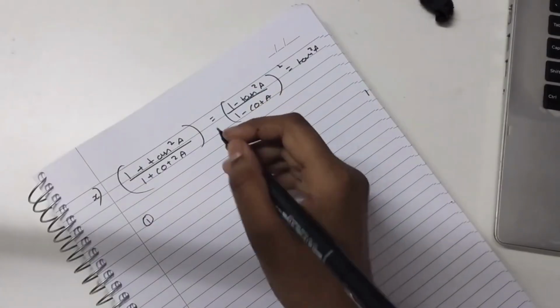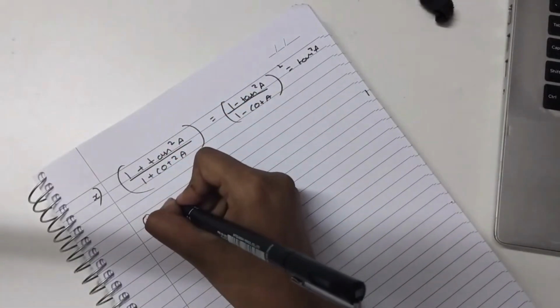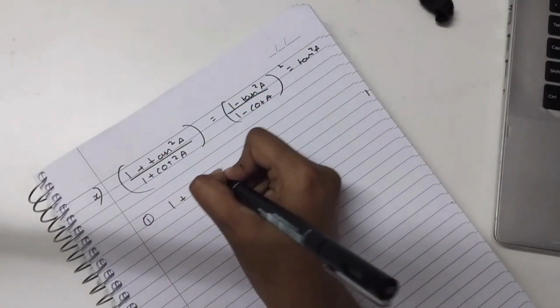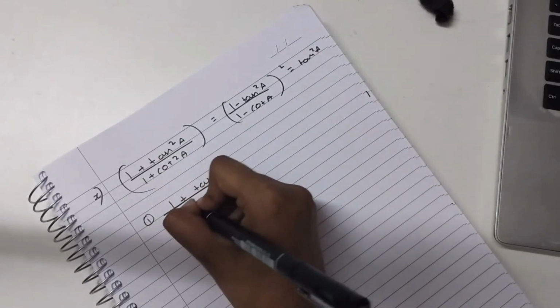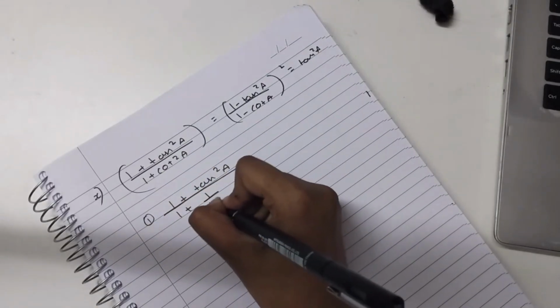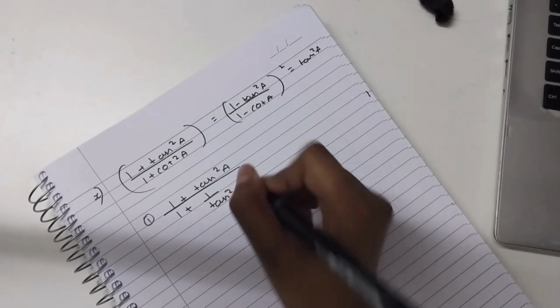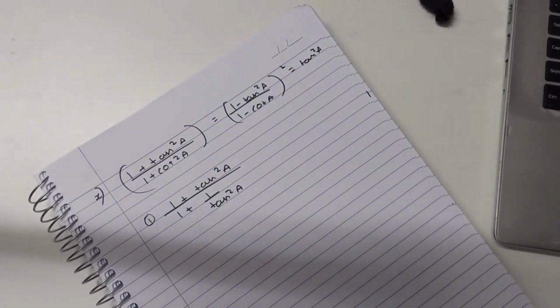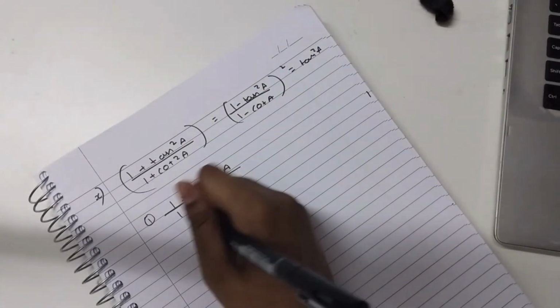So we can write cot square A in terms of tan. So we can write 1 plus tan square A by 1 plus 1 by tan square A. Next, we need to make sure that they both have the common denominator.